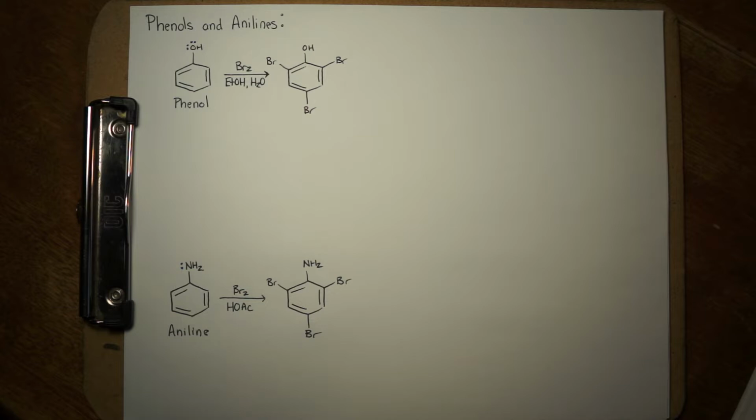It's important to note that whenever you do a single bromination, whenever you add a bromine to that ring, that's going to deactivate that product a little bit relative to the starting material. So each subsequent bromination should be slower and slower.